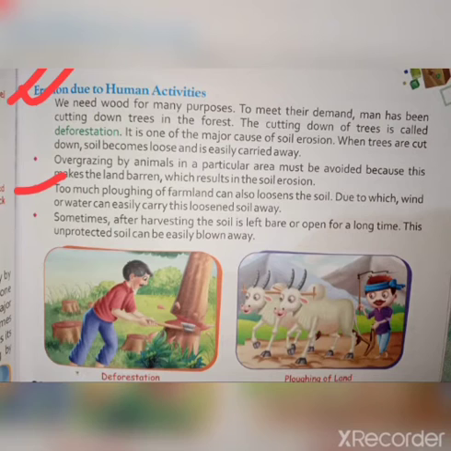Then the last one: sometimes after harvesting, the soil is left bare or open for a long time. This unprotected soil can be easily blown away. You have all read about harvesting in the first chapter. So after harvesting, when soil is left open for a long time, this unprotected soil can be easily blown away by the air. So we have to plant trees as much as we can, and not allow the ploughing of land more and more.